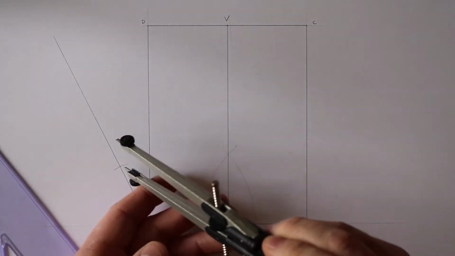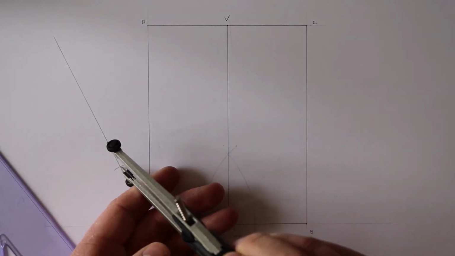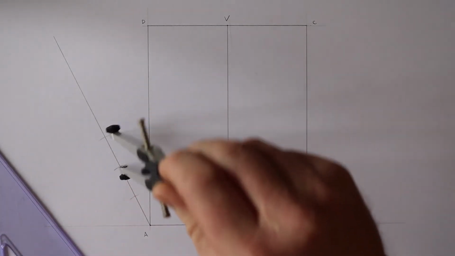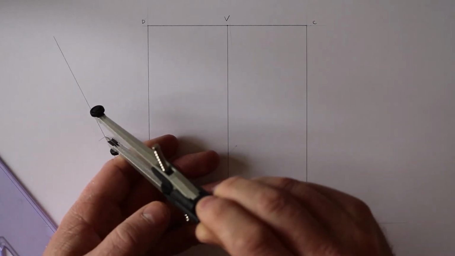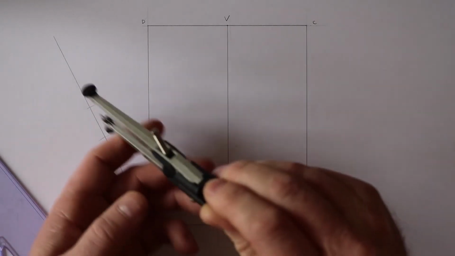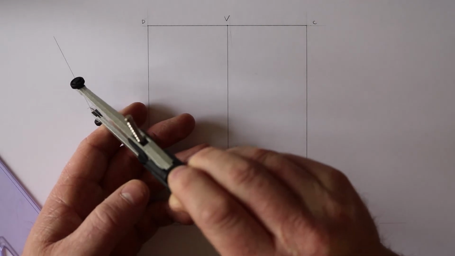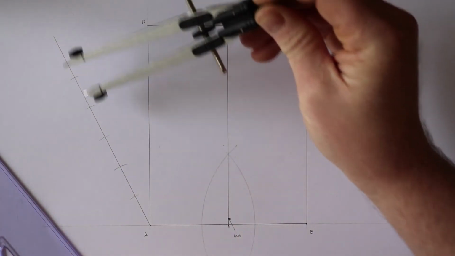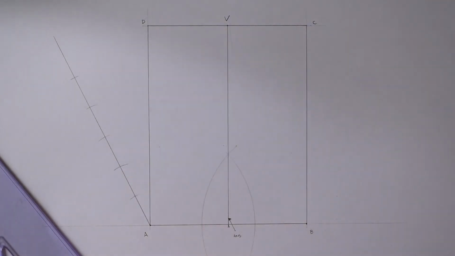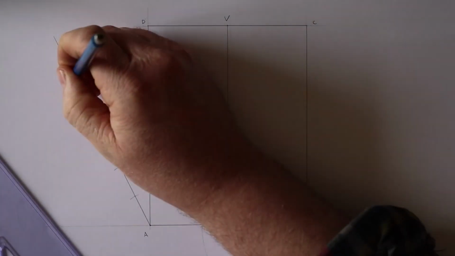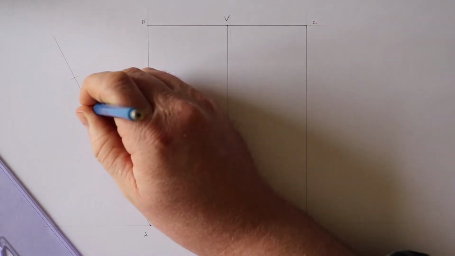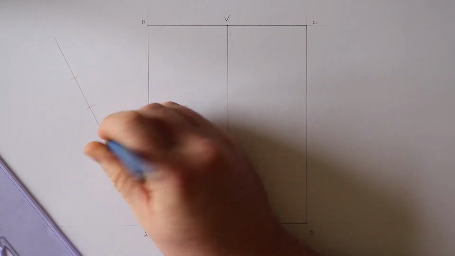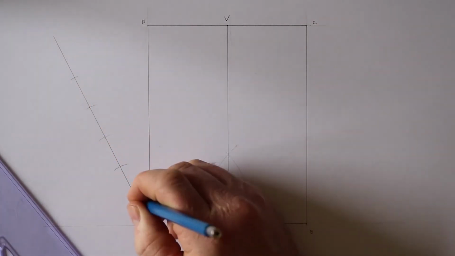So with each point I strike, I place the point of my compass onto that point of intersection, strike the next point. One, two, three, four, 5. There's 5 sections there.